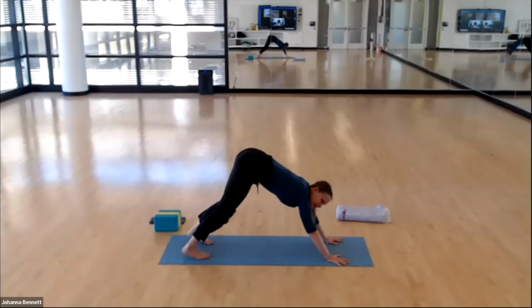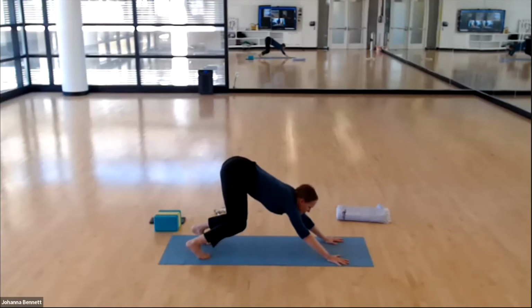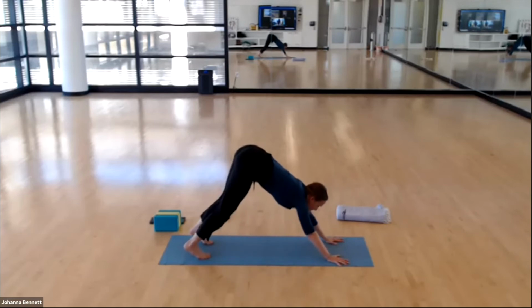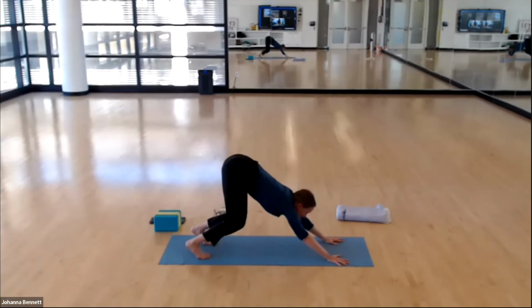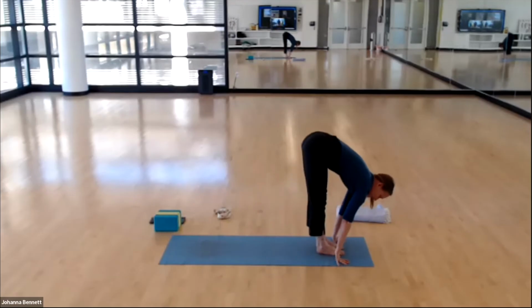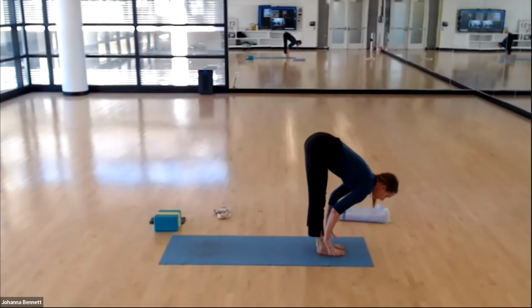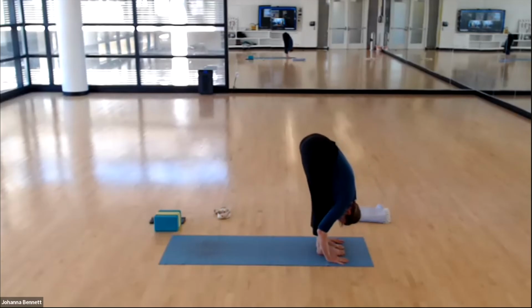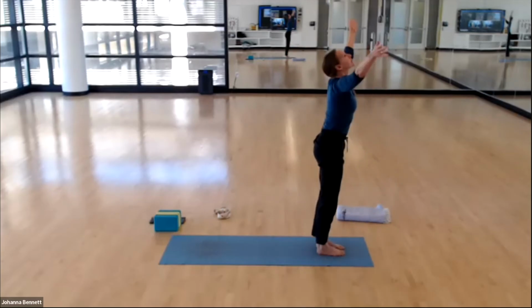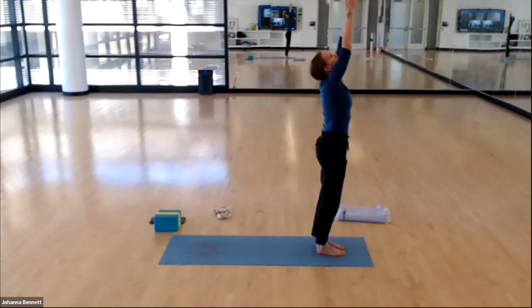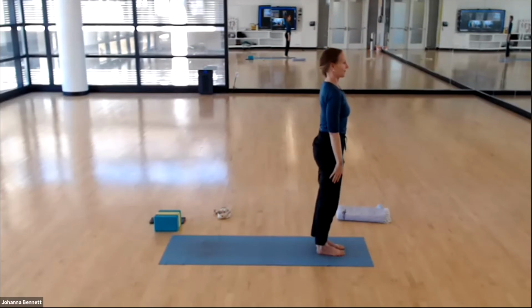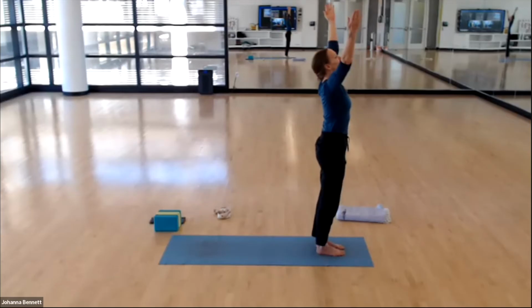Good, let's look forward, bend the knees. Let's look at the center between your fingers, between your hands, and jump. Good, look at the wall. Look at the floor. Rise up, look at your thumbs. And then exhale. Look at the horizon. Okay, good. Let's do one more. Inhale. Look up. Thumbs, exhale.